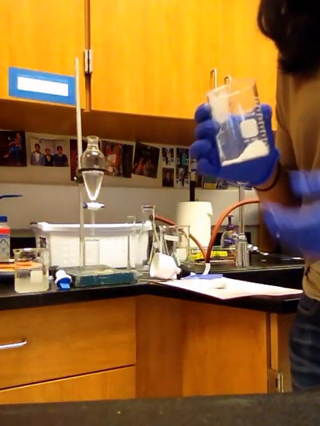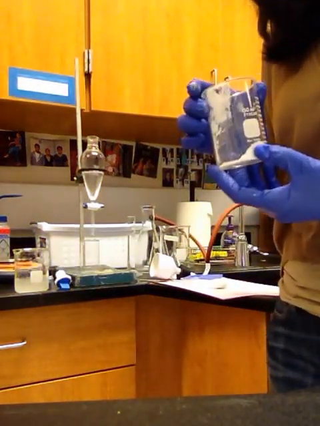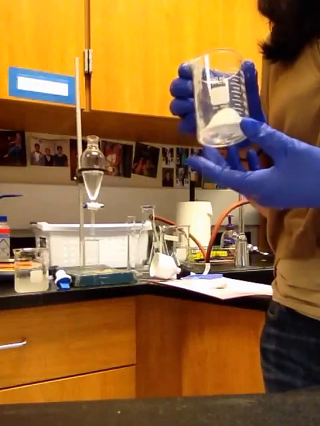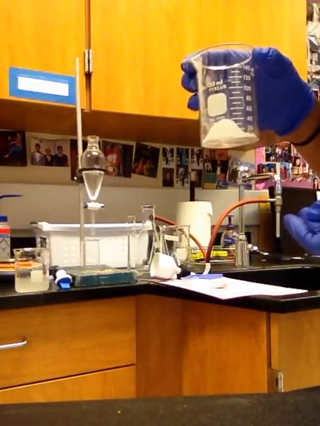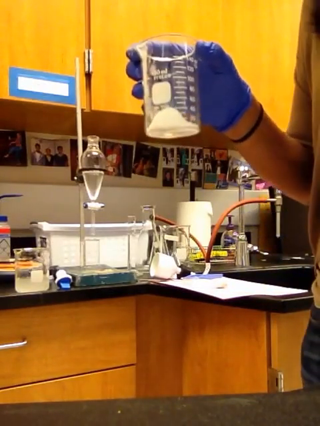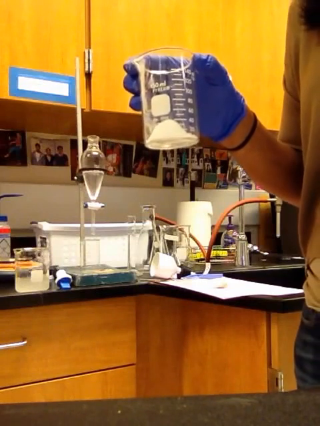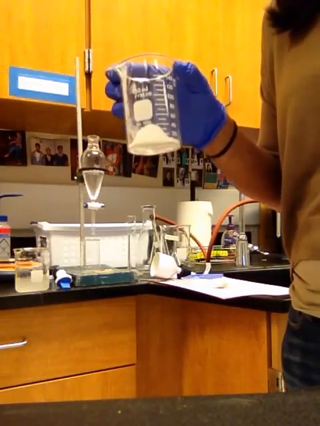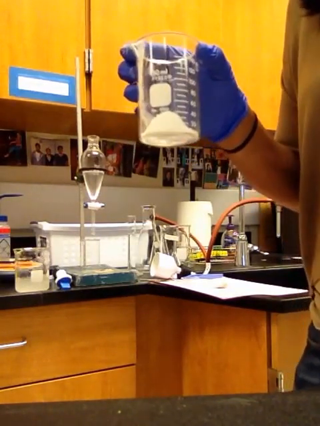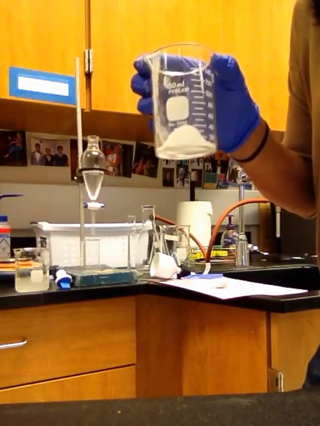Hello everybody, I'm going to show you the quick egg lab procedure today. First of all, you'll start with a sample of 3 grams of quick egg relief, about 3 grams. Record the exact mass of how much sample you took.